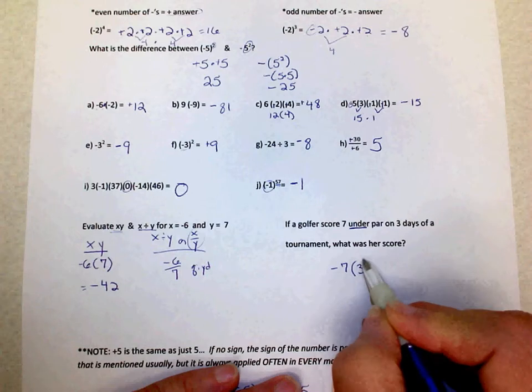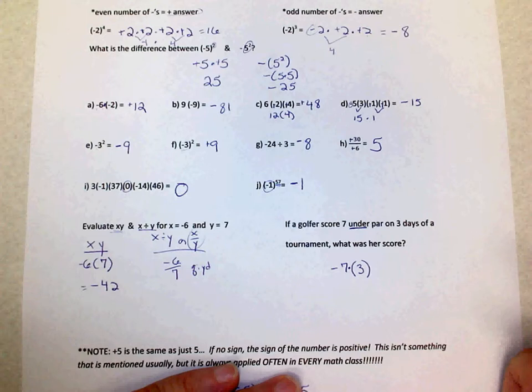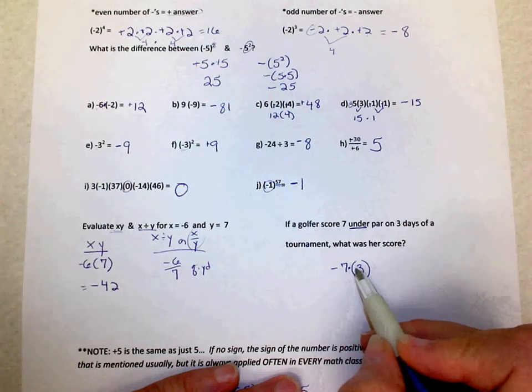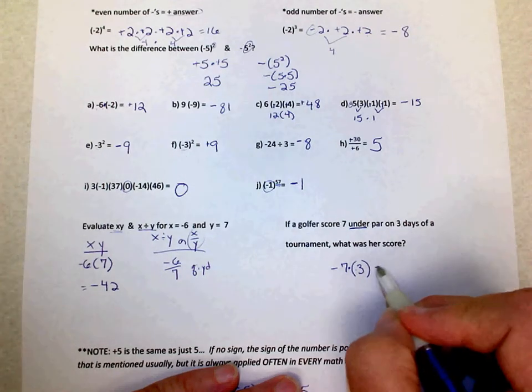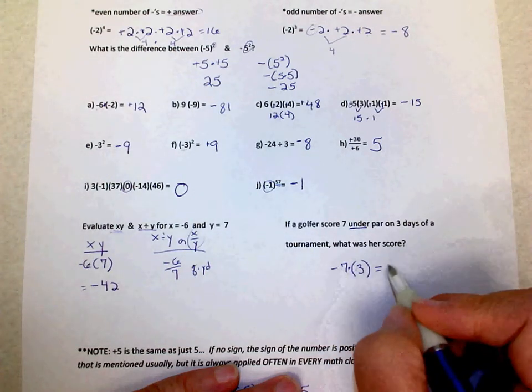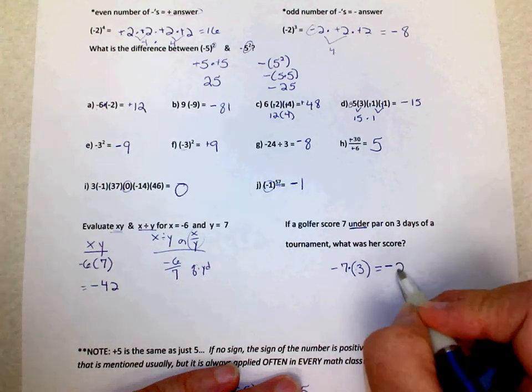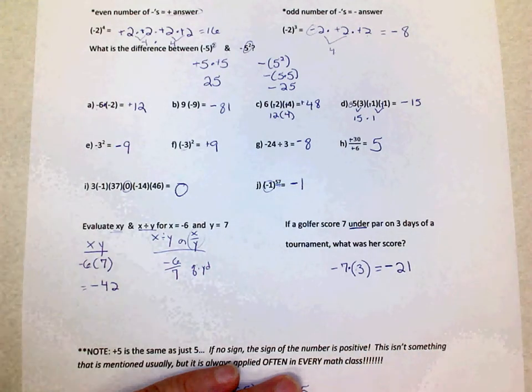So technically, what we're doing is multiplying. Negative times positive. Remember spun. Unlike signs, negative answer. So 7 times 3 is 21. And again, if you don't understand it, ask.